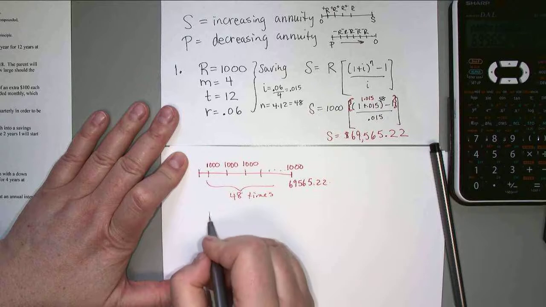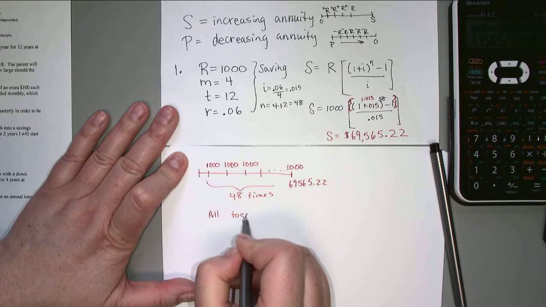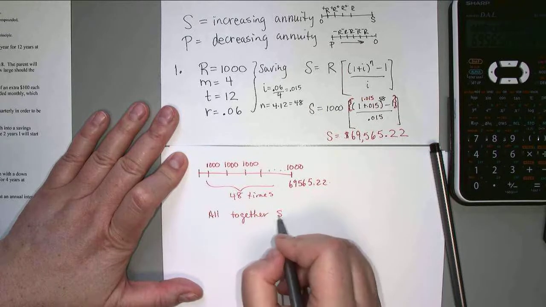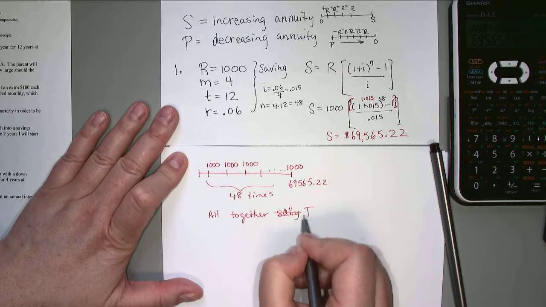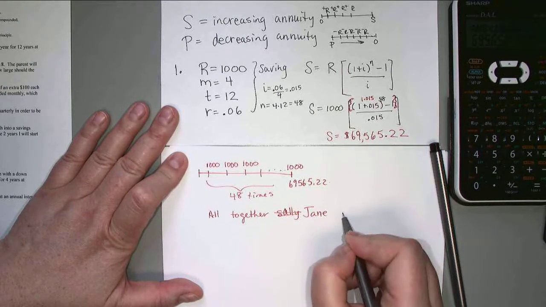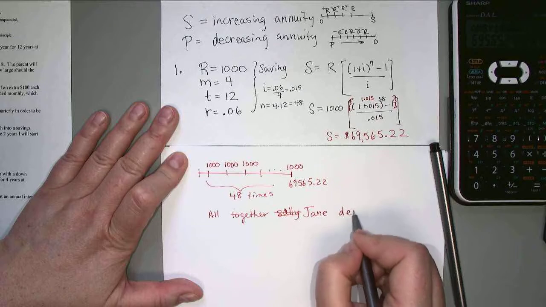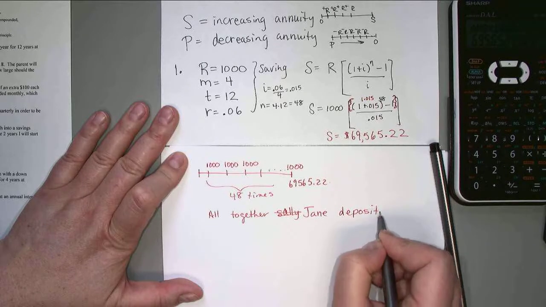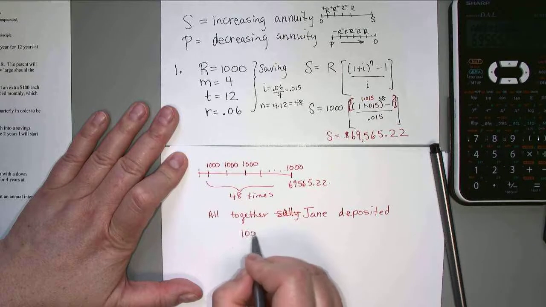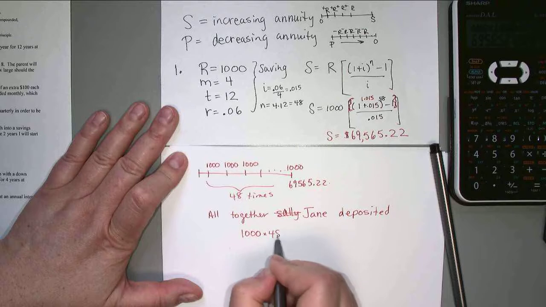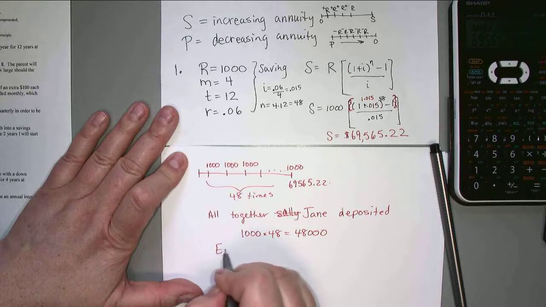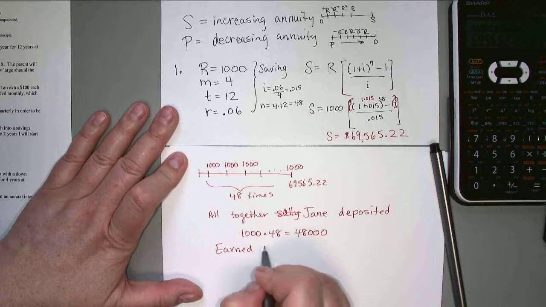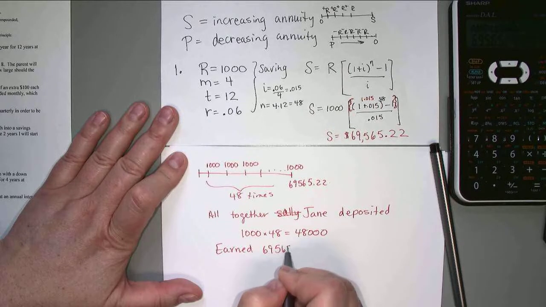So altogether, Jane deposited 1,000 times 48. So $48,000. And she earned 69565.22.